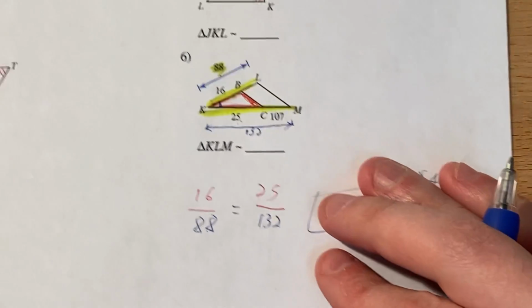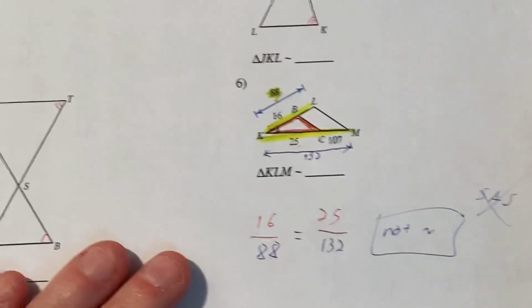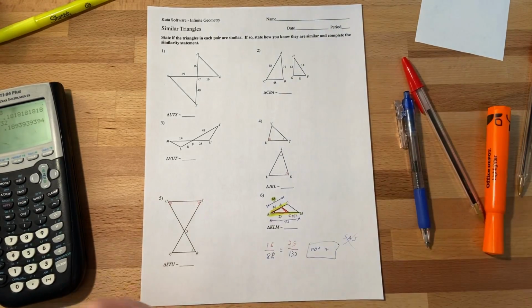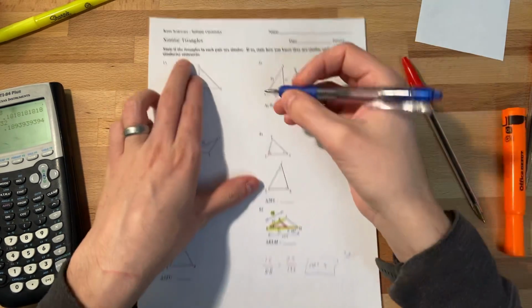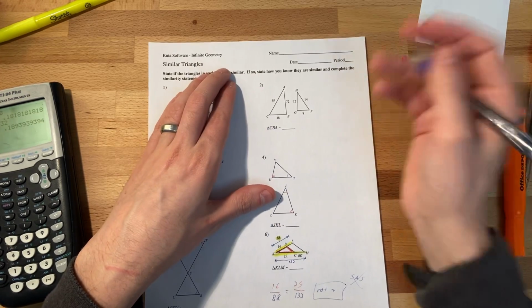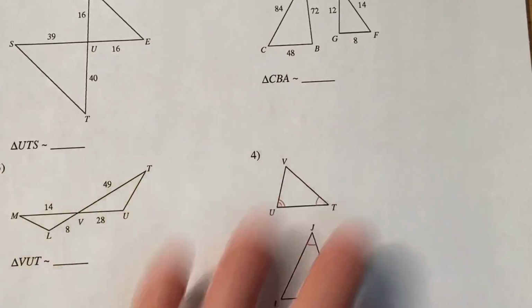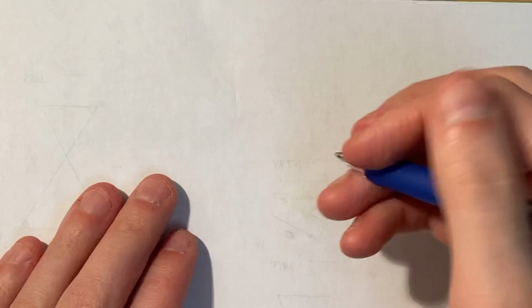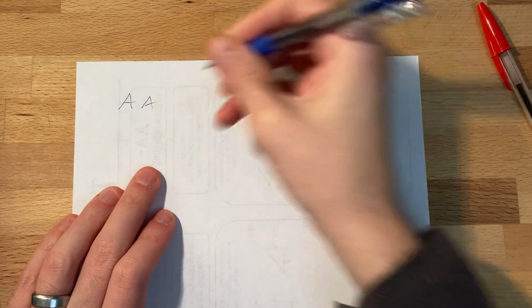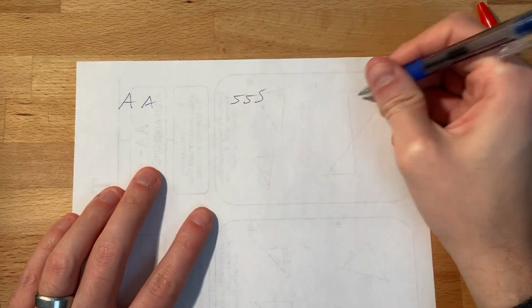And there you go. All right, the video is getting kind of long, so I'm just going to say one more thing because I work with students, and one of the big things that I've been seeing is people state if they're similar or not, but you should also state how you know. Because remember, there are three options. I'll do it on the back of this one: angle, angle, side, side, side, and side, angle, side.